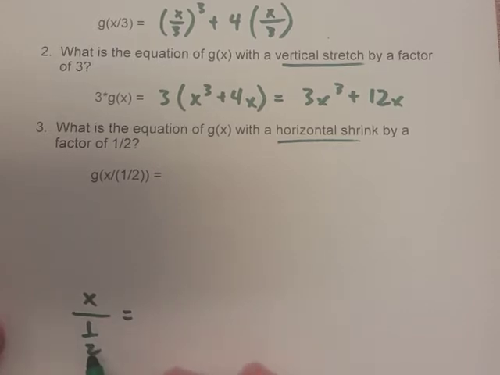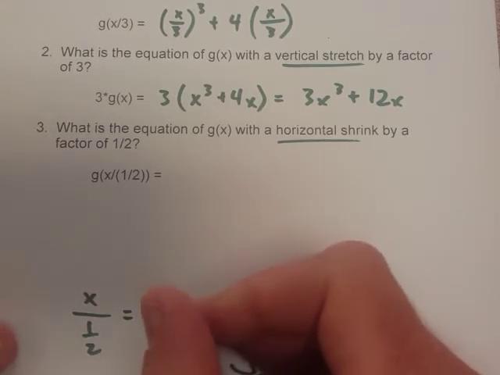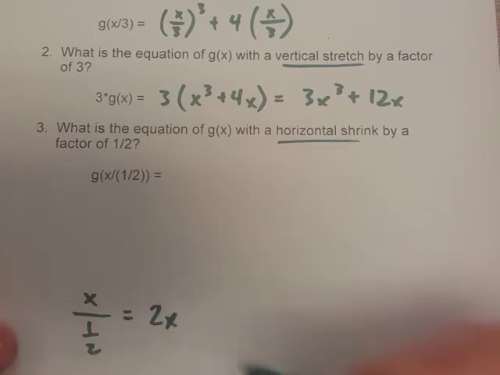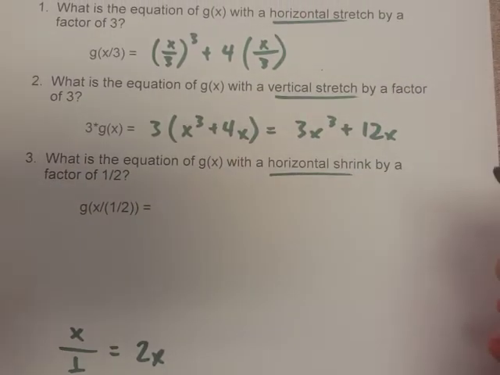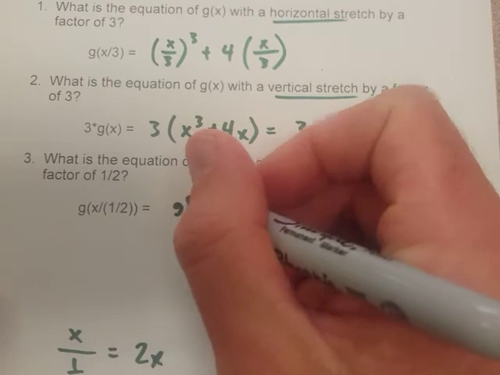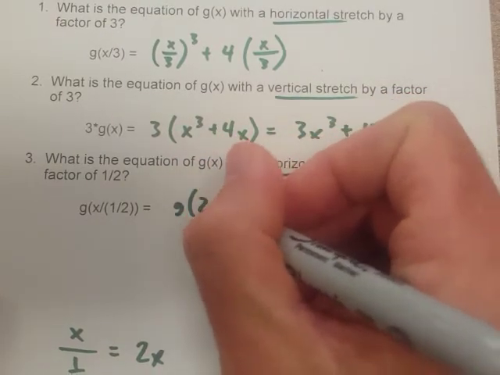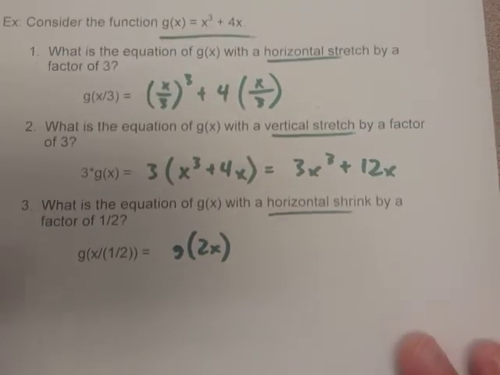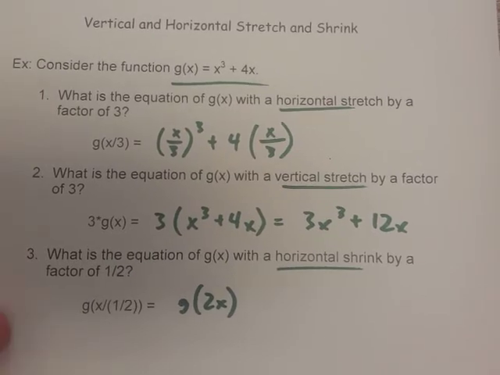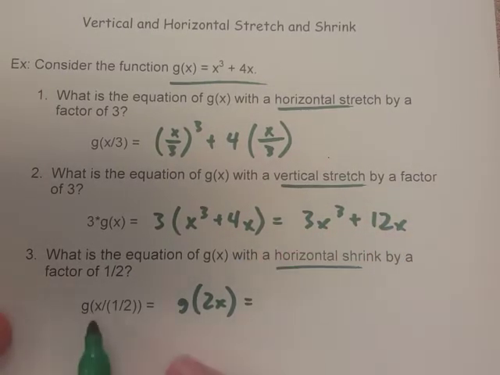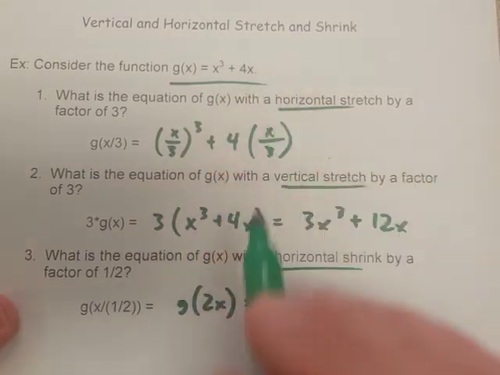Dividing by 1/2 is the same thing as multiplying by 2. So this could be rearranged as 2x. So I'm going to rewrite this just to make it simpler, g of 2x instead. Much easier to write the equation from that. Then I'm going to just plug the 2x into any x that I have up here.